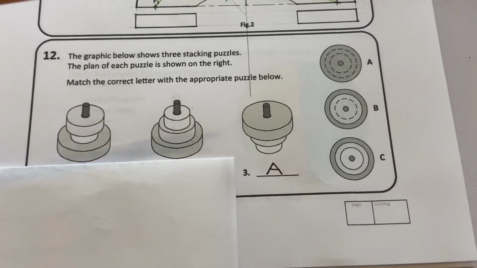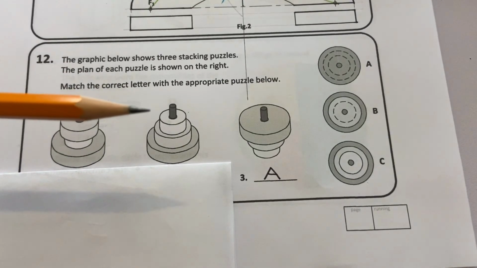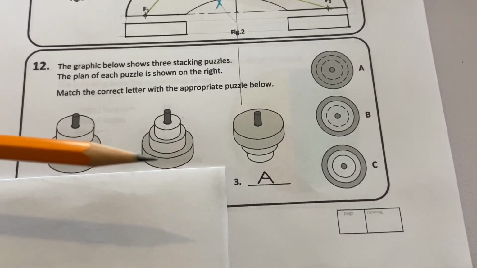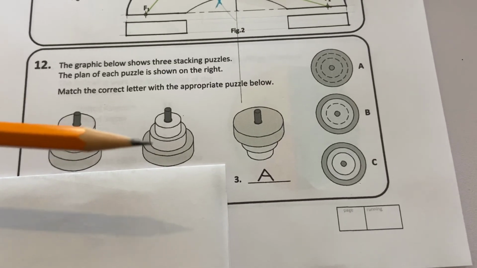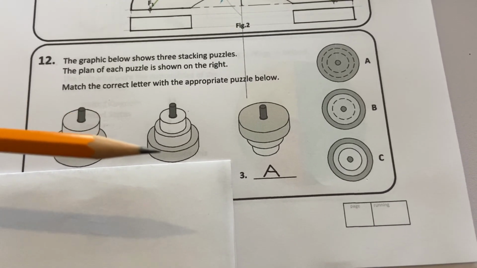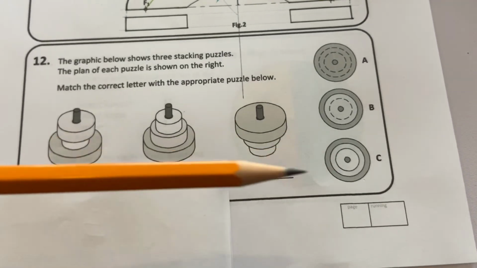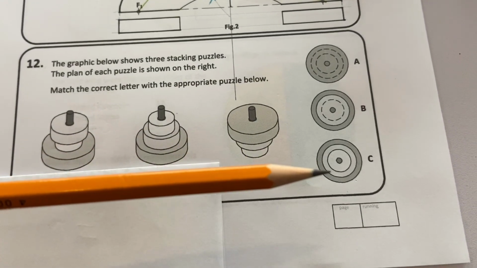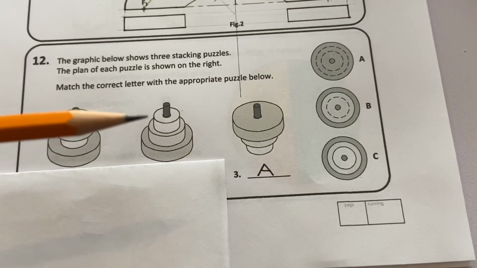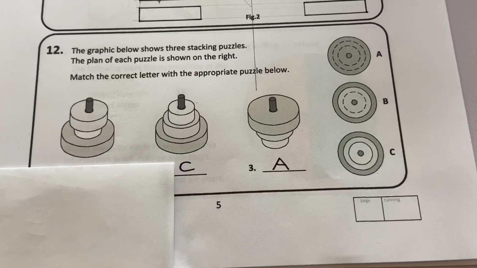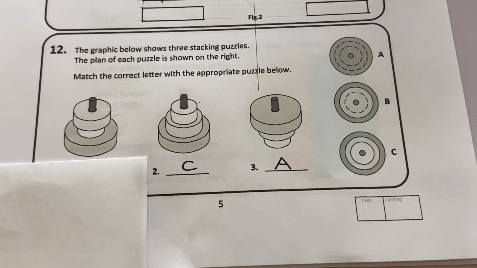So moving on then to this one here, we can see then we have it stacked the smallest, the medium down to the large. There's no hidden detail in this because you will be able to see all the discs on those. So therefore C is the correct answer for this one here. Because if you look at C, you can see all of the discs on that, and there's no hidden detail. So C is the correct answer there for 2.